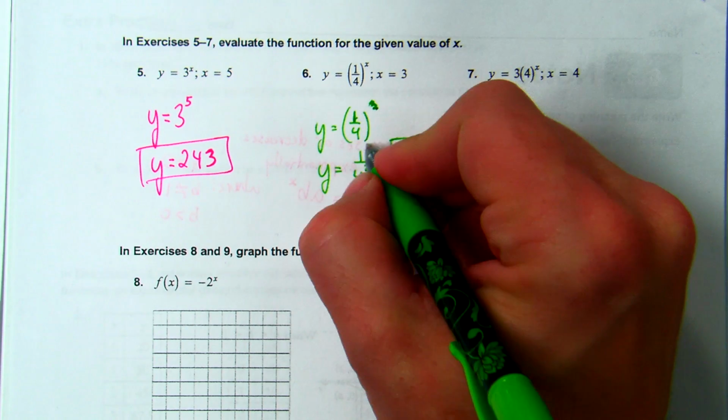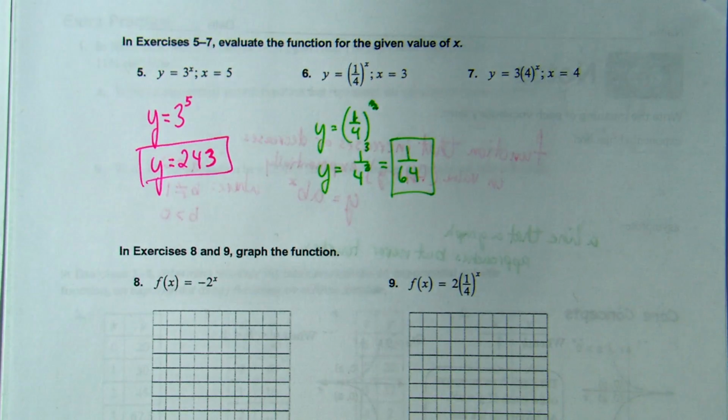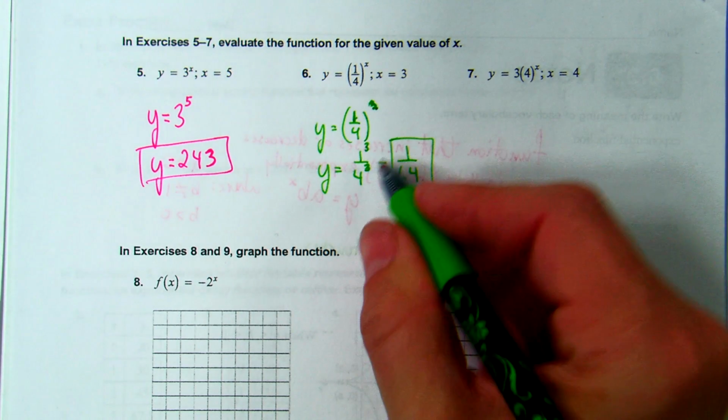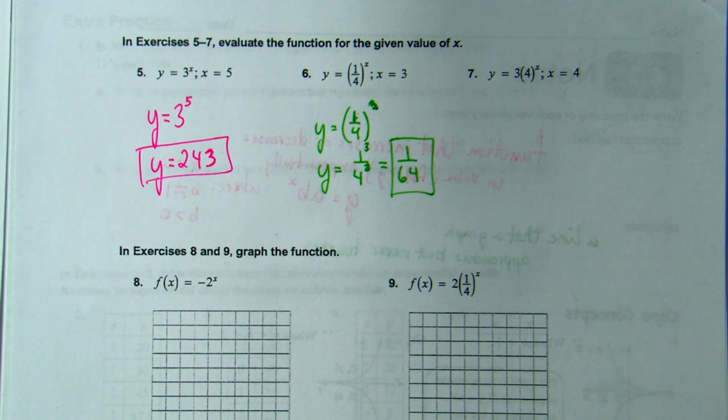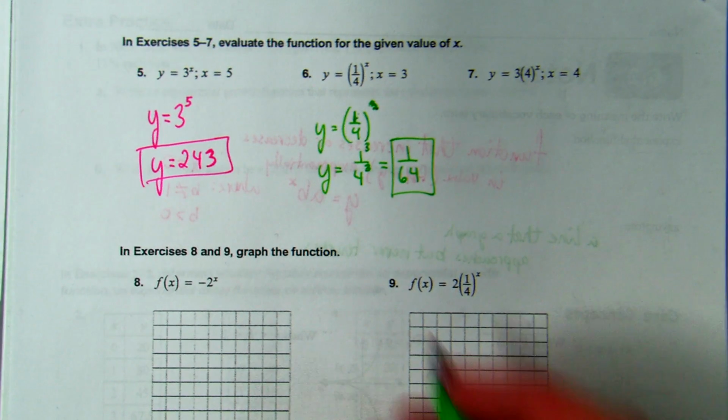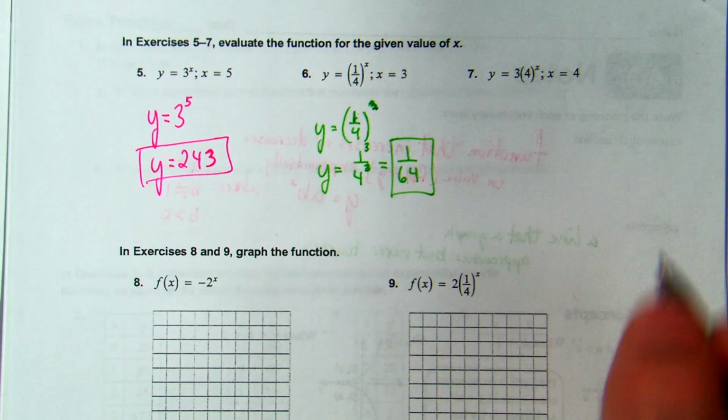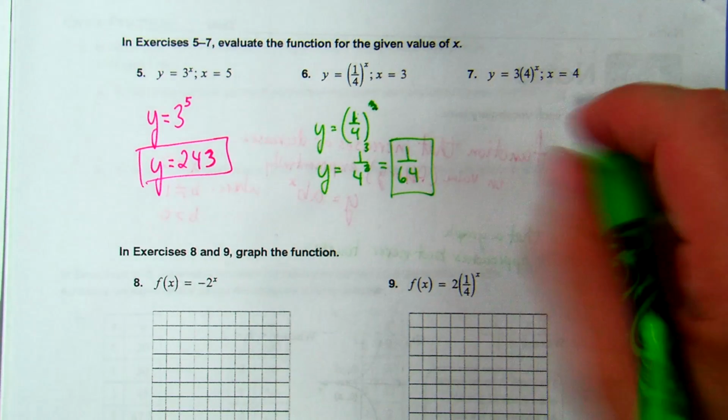over 4 to the 3rd power, meaning we apply that power to all the terms in the parentheses, and then we can carry out the rest of our PEMDAS and work out the exponent values and solve. So, okay, number 7.